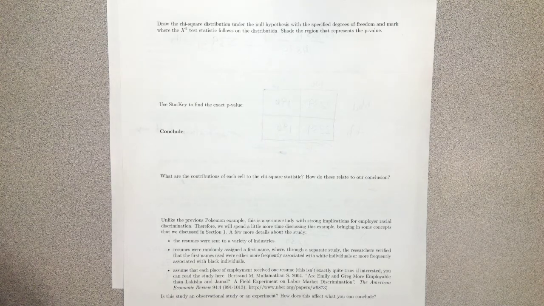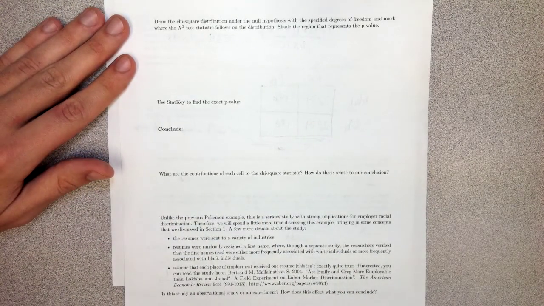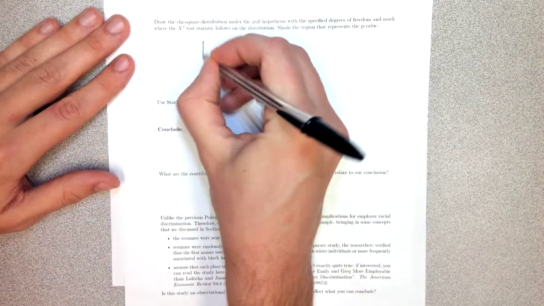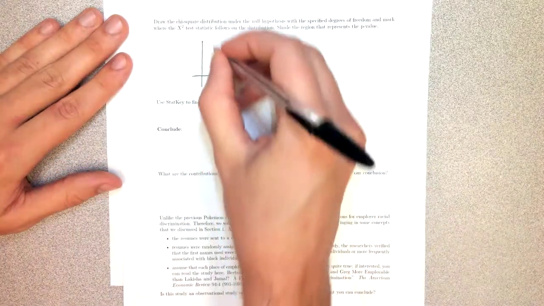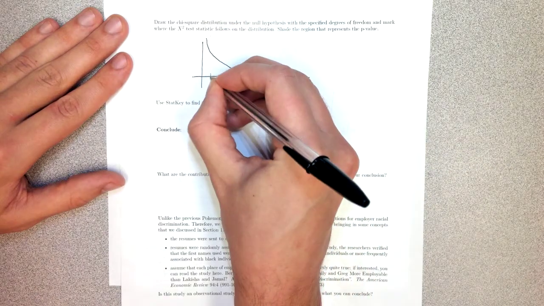Unlike the normal distribution, this chi-square distribution is hard to draw without StatKey. To see the distribution shape, you'd go on to StatKey and enter the 1 degree of freedom, and you would see that the shape looks something like this.